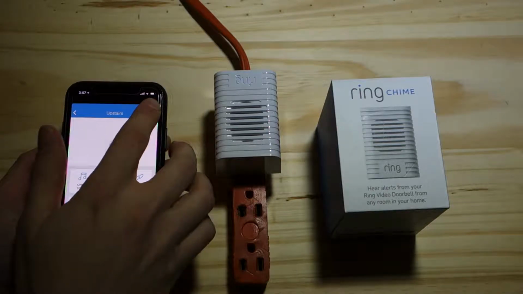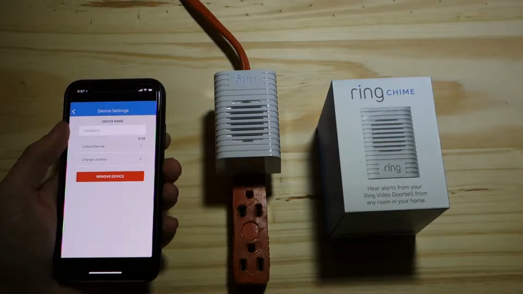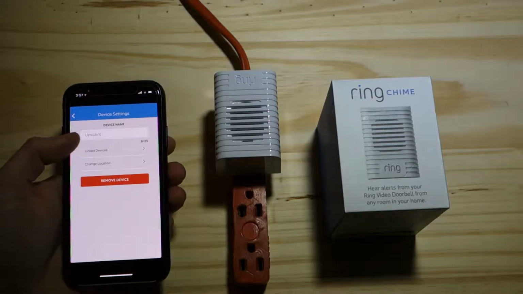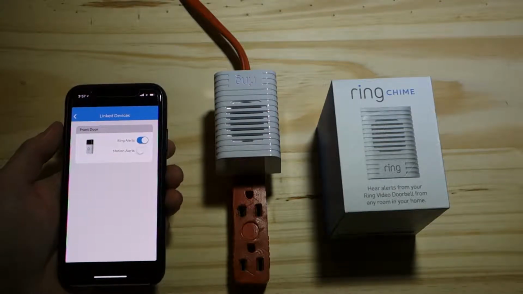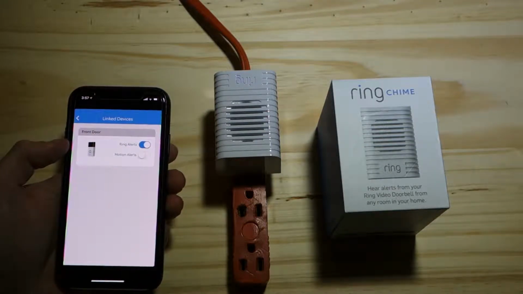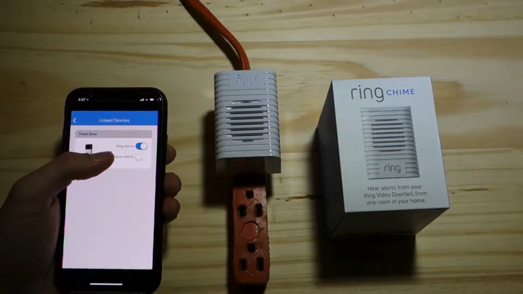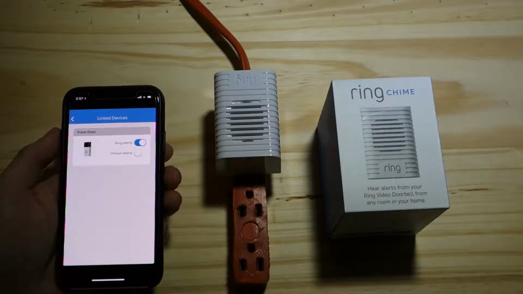So first option we have is this gear where you can set your device name, you can change your location, and you can look at what devices are linked. So if we go to link devices, you'll see front door, and it gives you the option to receive ring alerts and or motion alerts on the chime.